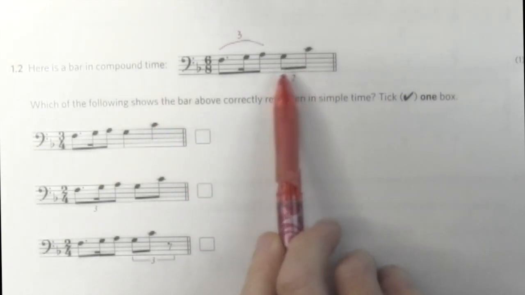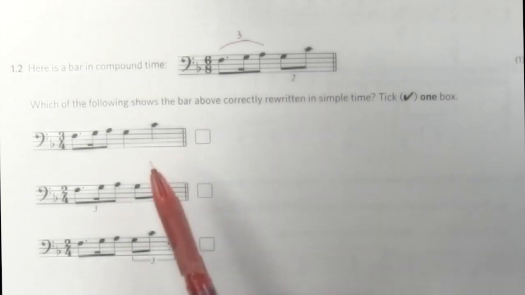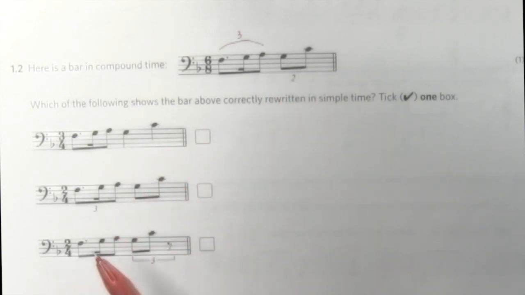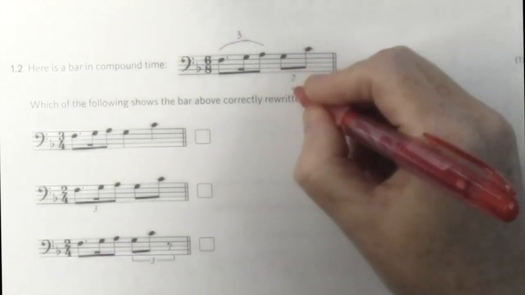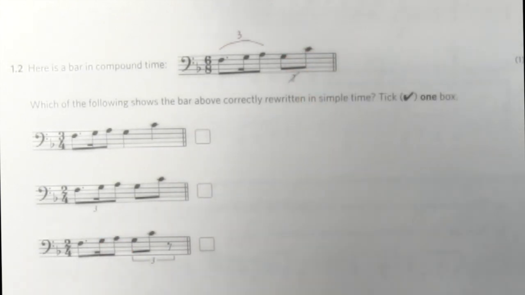Similarly, 2 quavers would fit normally into the 2 space that we have in the simple times. So we only need to remove the special sign that we need in compound times. So this would be our bar. And the only one that shows this is this.